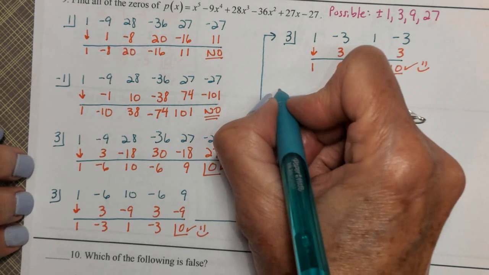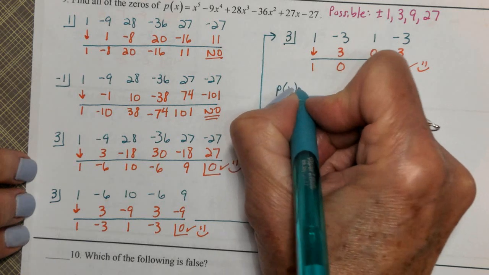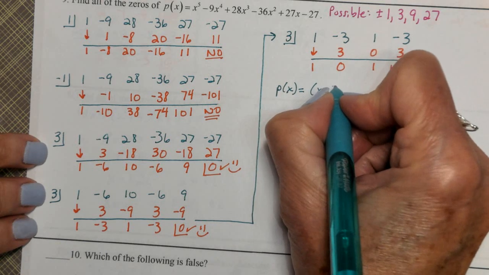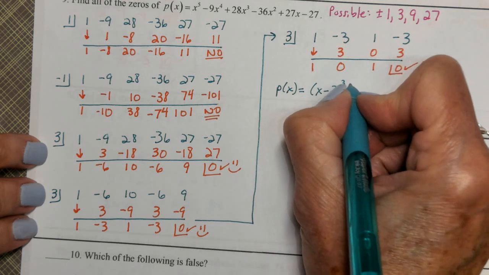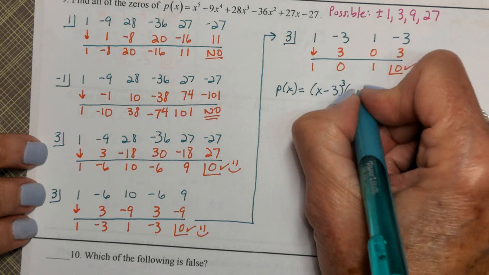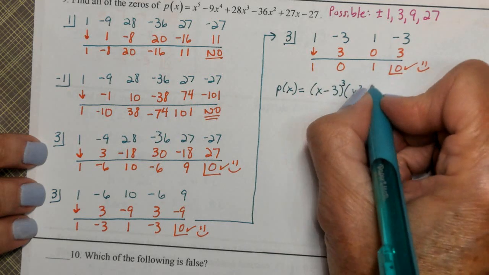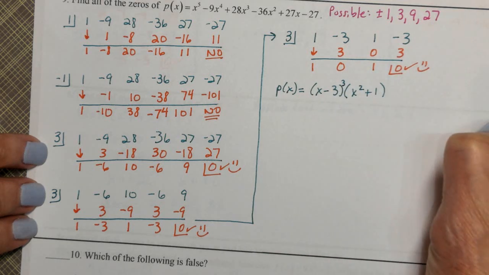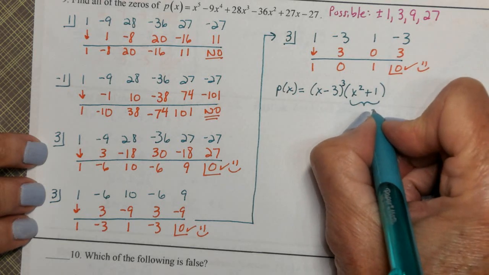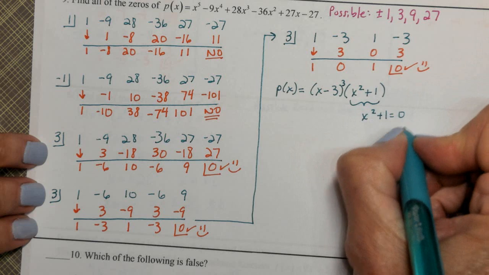I do know though that p of x has 3 as a triple root, so I can rewrite that as x minus 3 cubed. And then my depressed quadratic will be x squared plus 0x plus 1. And if I'm looking for those zeros, I'm going to have x squared plus 1 is 0.